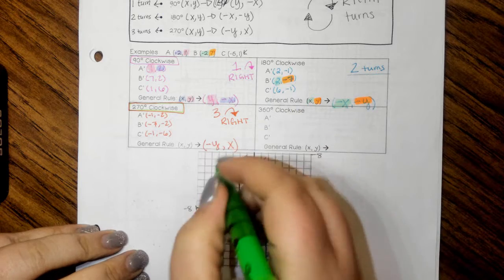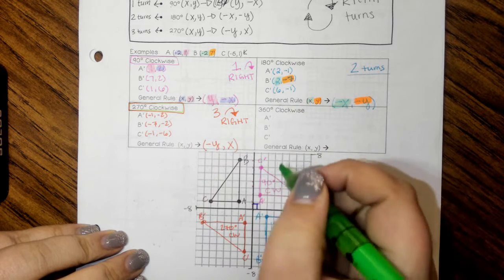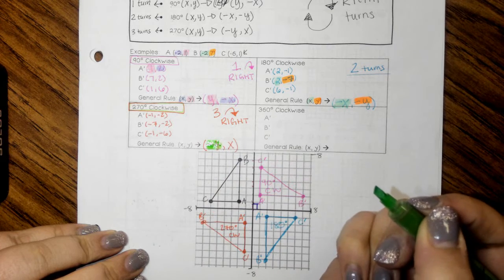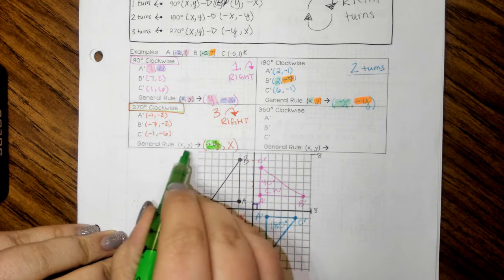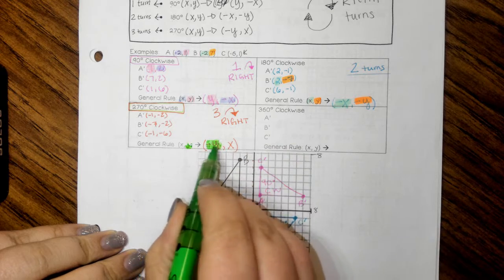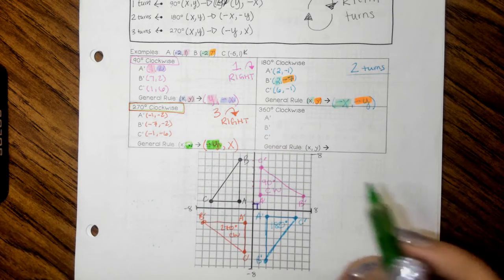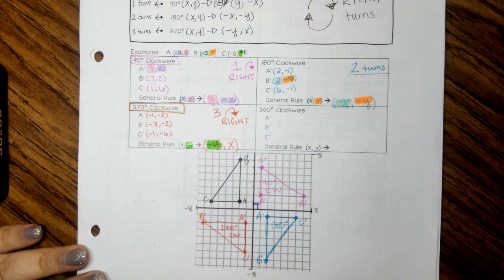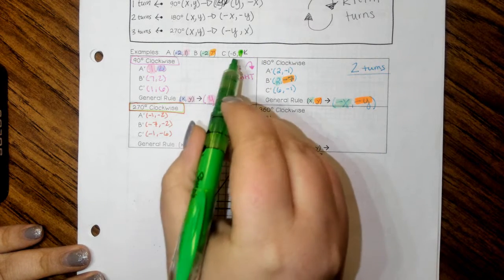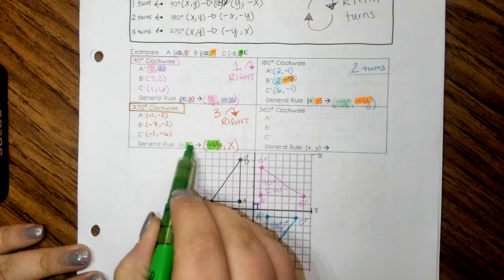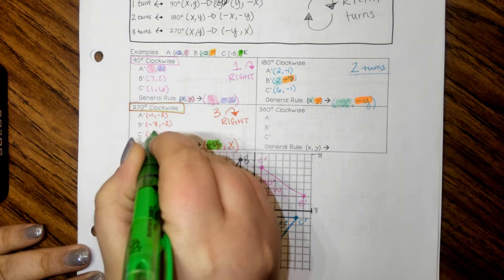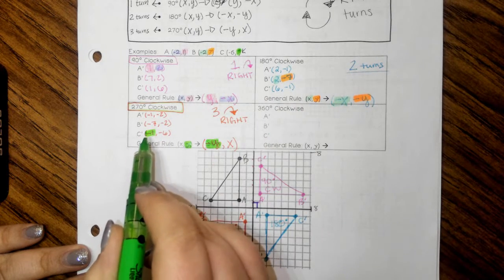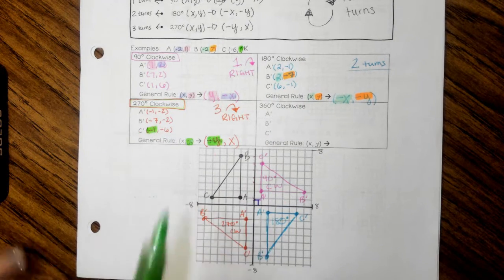Okay, so I'm saying to obtain this first spot, you're going to look at the old second spot and make it negative. So the old second spot for C was a normal one. I'm saying take that second spot, put it in the first spot, and make it opposite. The opposite of 1 is -1, and that's what's in our first spot.